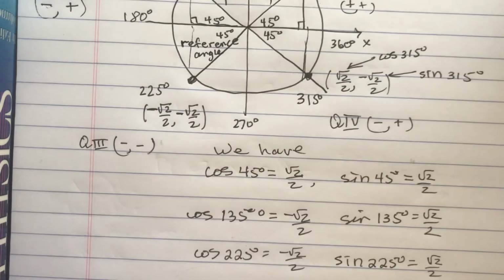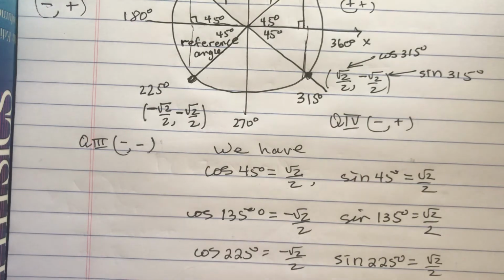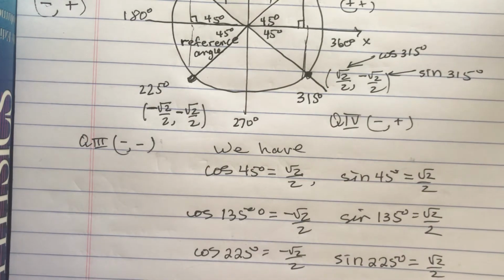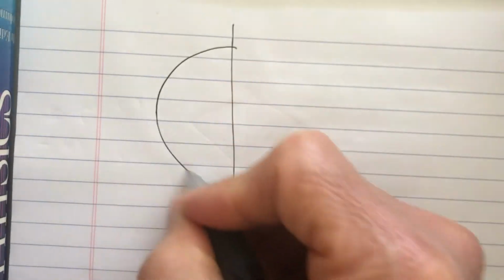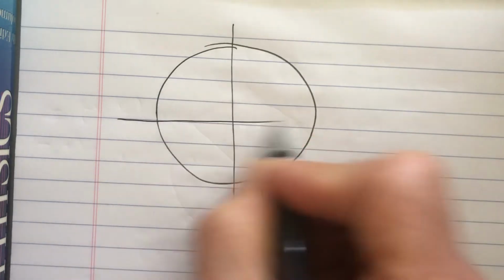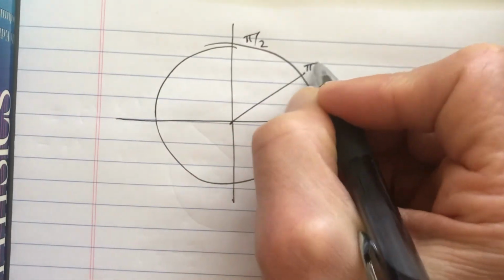Now, that's all done in degrees, and before long I completely give up on degrees and move on to radians, because that's actually what the natural world is based on. It's not based on degrees. Half of pi over 2 is pi over 4.